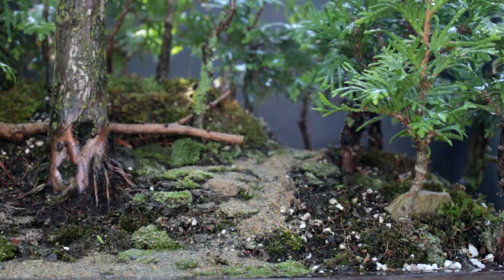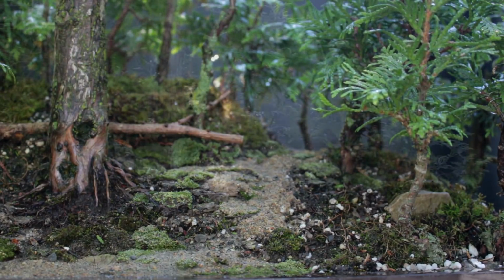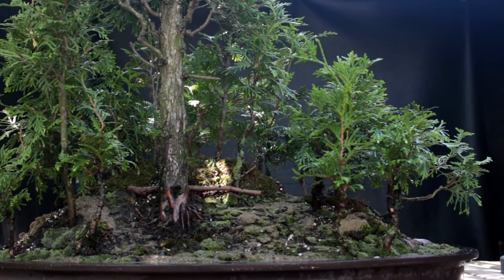And the pathway's looking a lot more natural now with a bit of moss in there. It kind of wanders through there. It's looking better. The landscape's making good progress. I'm happy with the pathway, the way it comes down at the front with the kind of steps and the rocks and that. It looks very natural.